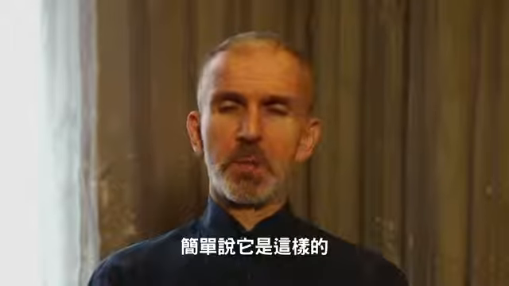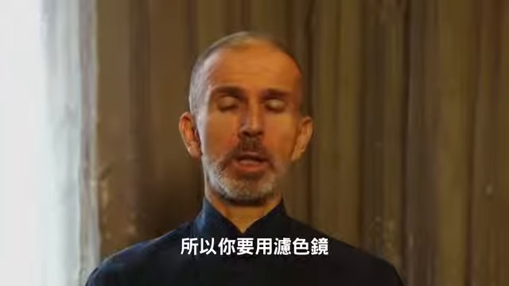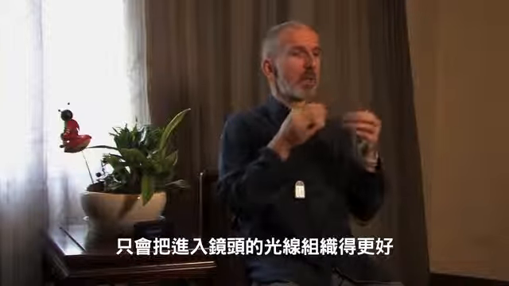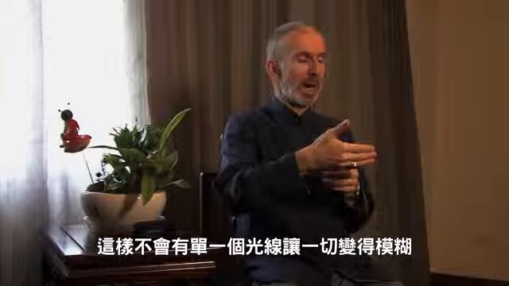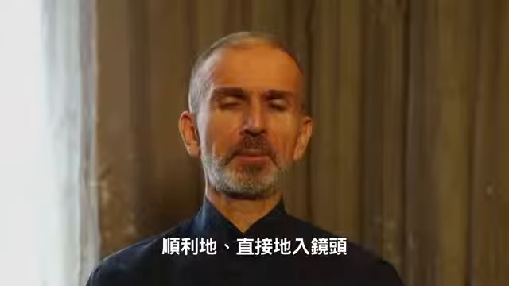More simply, it works like this. Let's say you are taking a picture, but the light is not so good. So you need to add a filter in front of your lens, and we call this a polarized filter. What is the polarized filter doing? Simply, it puts all the light that goes into the lens in a better way. There is not only primary light that goes in and makes everything foggy, but the filter lets all the light go smoothly and directly into the lens. This is mainly what Ray Gun is doing.